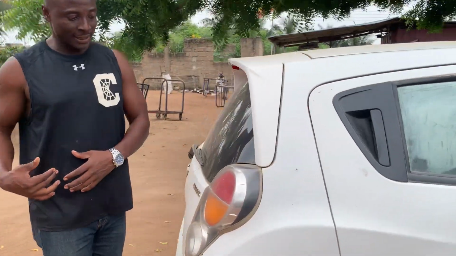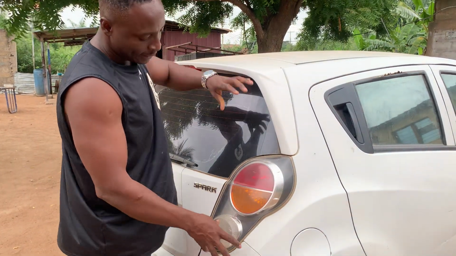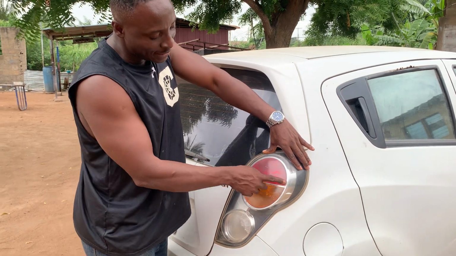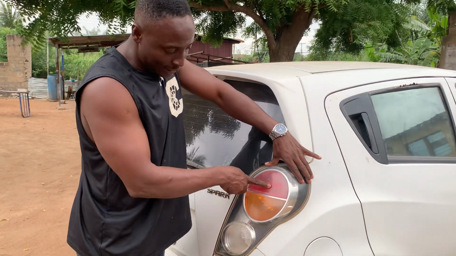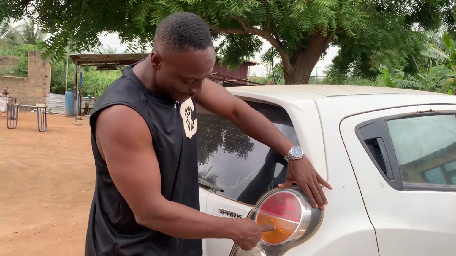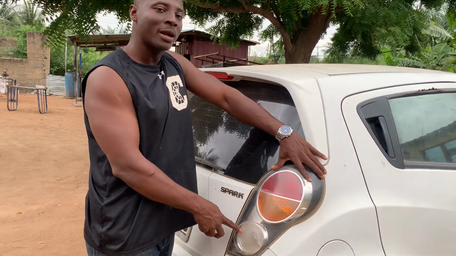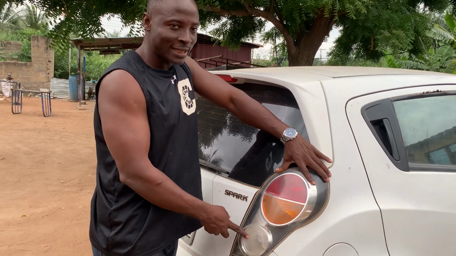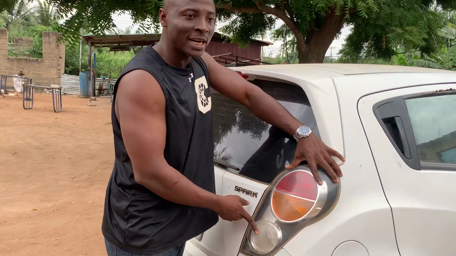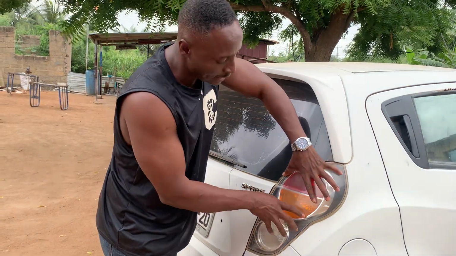When you come to the back side, this one is called tail light. But when you come to the tail light, we have this one, the red side, called brake light. Under it, we have the yellow, called trafficator light or indicator light. When you come to the down, we have the white one called reverse light. Reverse light or backup light. In our local, we call it reverse light, but the real name is called backup light. All in one called tail light.